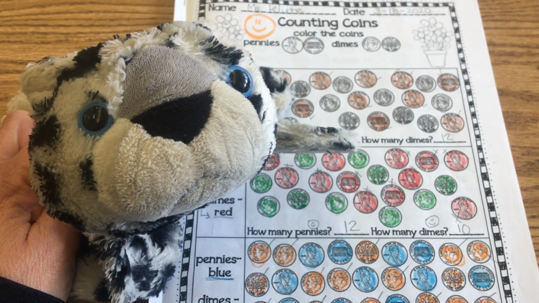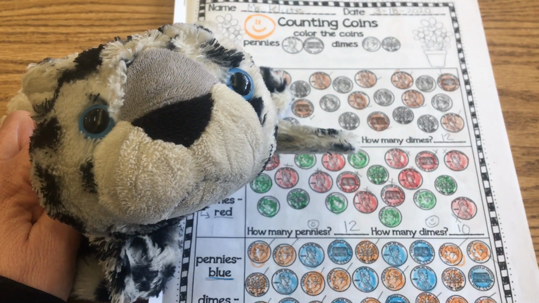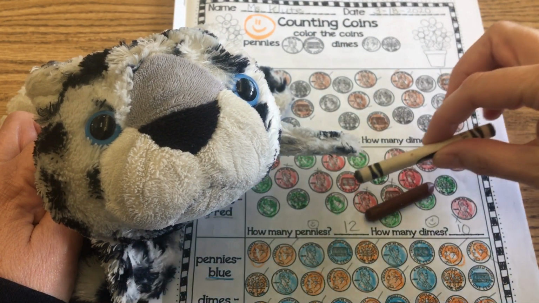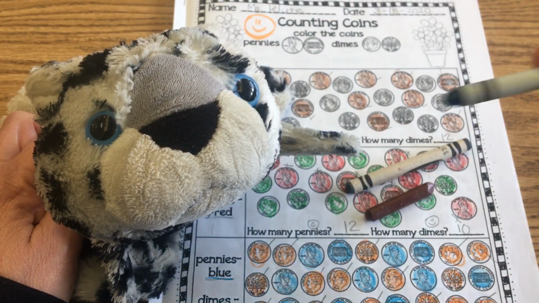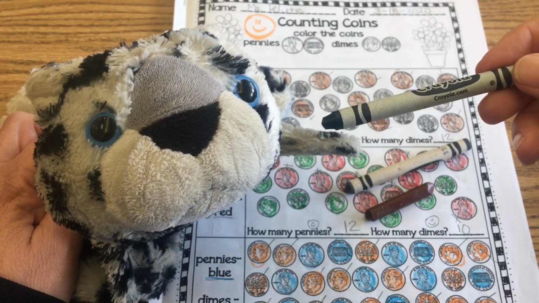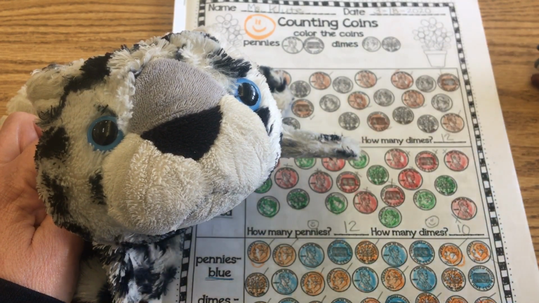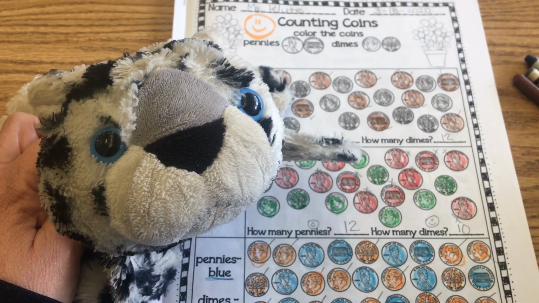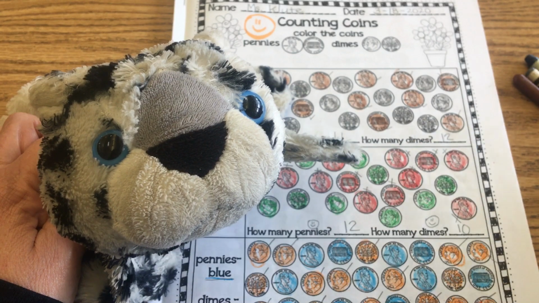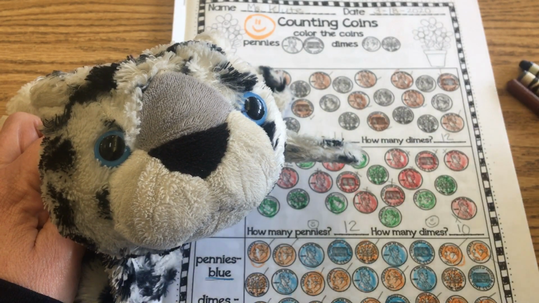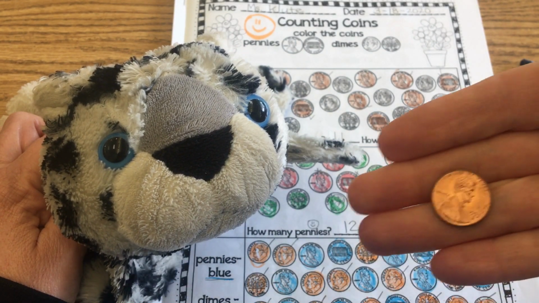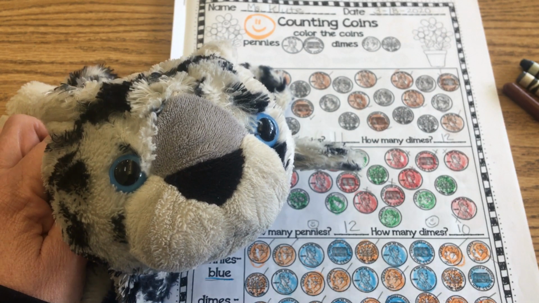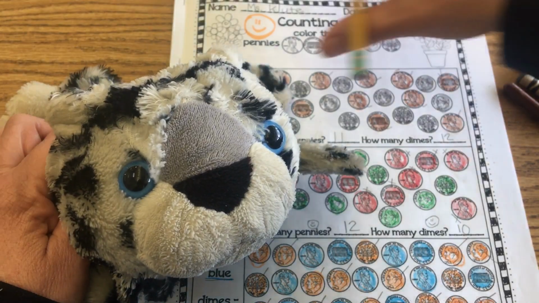Take out your counting coins book, and you're going to need a brown crayon and a gray crayon. And then I want you to choose a crayon that's any color that you want. Okay, so 3 crayons. But make sure you also find your brown and your gray. Okay, then you're going to need your dime, your nickel, and your penny. Those are going to be helpful for completing this page today. And you'll need your pencil for writing your name and the date at the top.